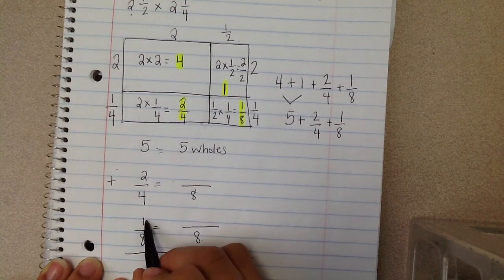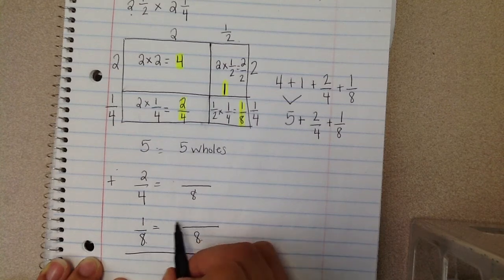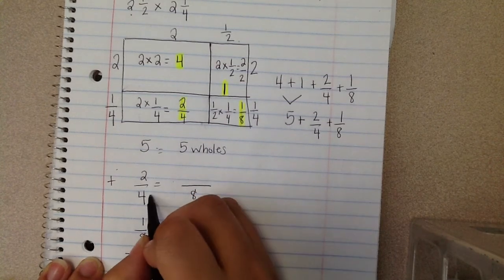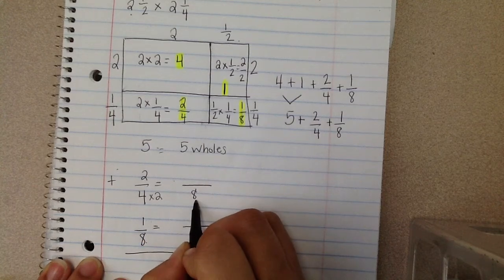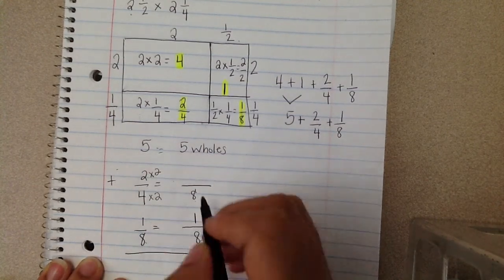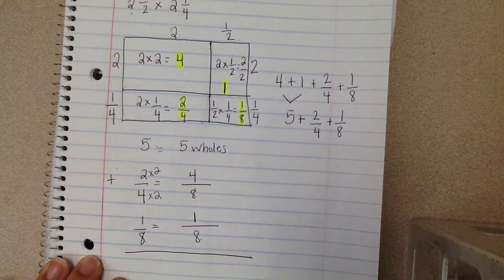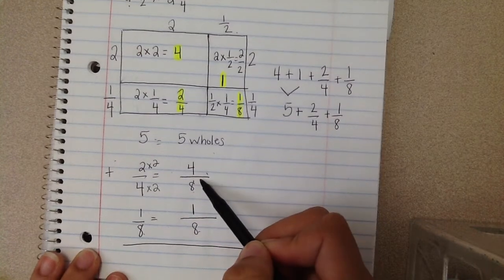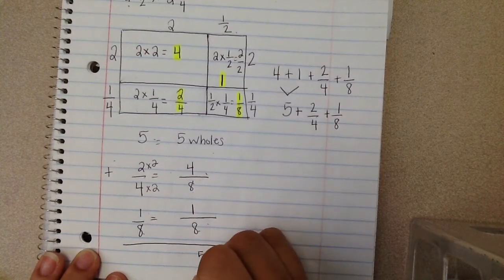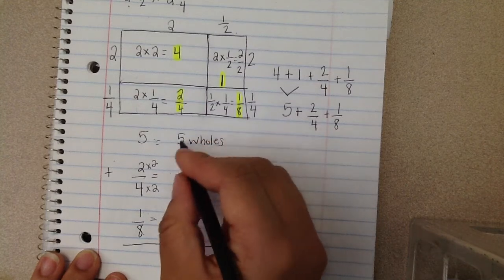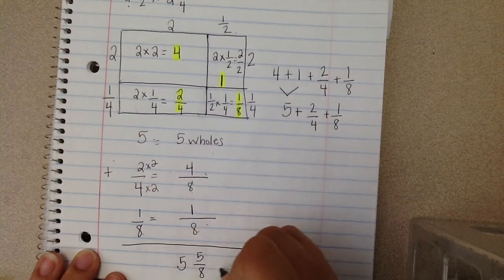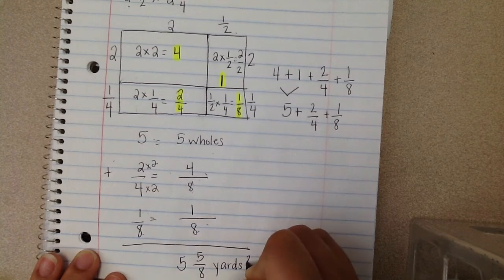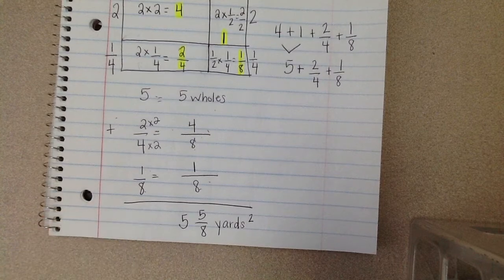This denominator stayed the same, so this numerator will stay the same. Here I multiplied 4 times 2 to get the 8. I'm going to multiply 2 times 2 up here to get 4. So I end up with 5 wholes plus 4/8 plus 1/8. 4/8 plus 1/8 is 5/8. And I bring down those 5 wholes, I get 5 wholes and 5/8 yards squared. That is the area of the picnic shelter.